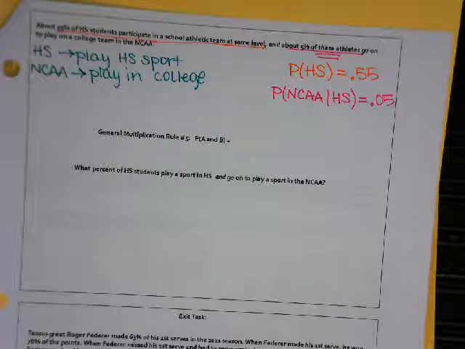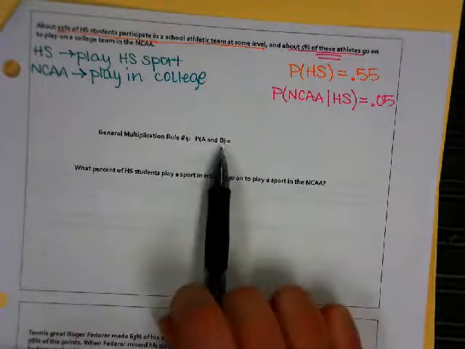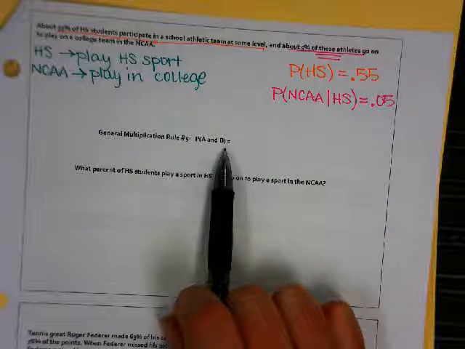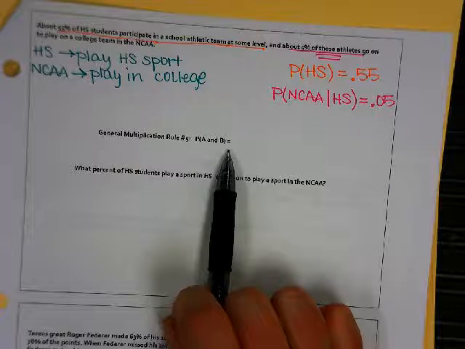Sorry, I'm just thinking my handwriting's too big to fit this in the center, but I'm going to try. Alright, so I'm going to show you how we get the general multiplication rule for the probability of A and B. I'm not going to fit it in the middle. I just can't. Sorry. I'm going to put it down here.